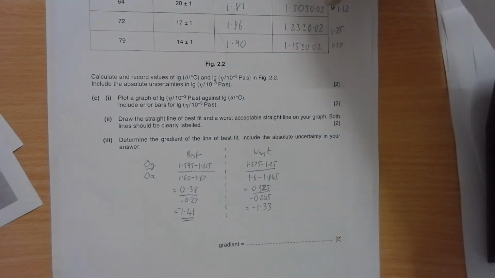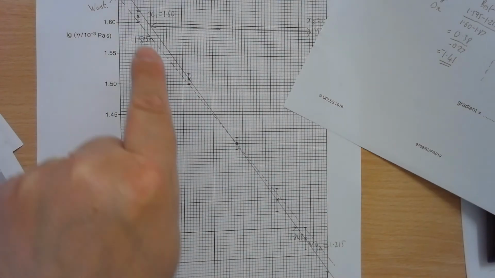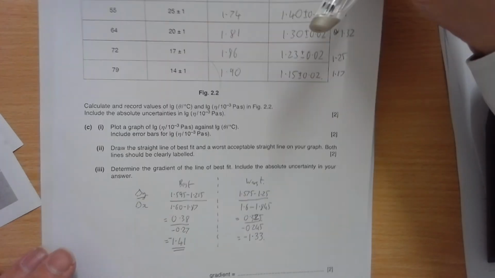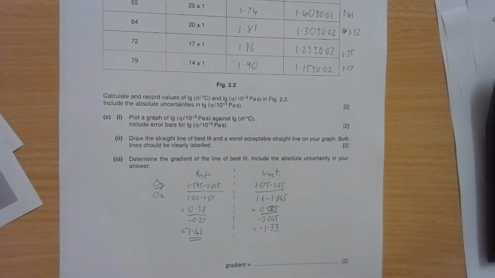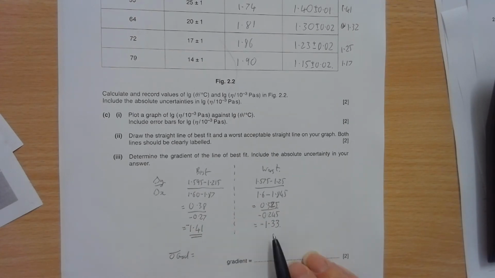So to actually look at the uncertainty in it, we're just going to double check first of all. My worst line of best fit is shallower, so I'm expecting a smaller gradient. It's always a good thing to check quickly. So to get my uncertainty in the gradient, that's going to be the difference between my middle value, my correct value, and my incorrect value. So that will be 1.41 minus 1.33.